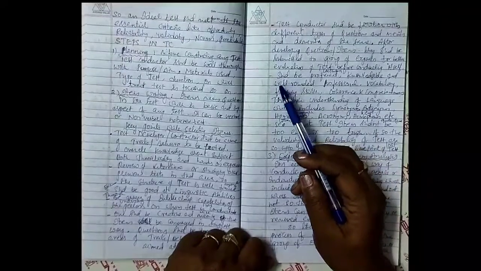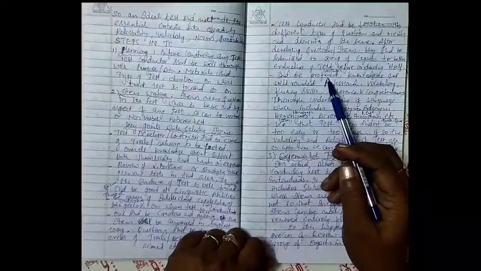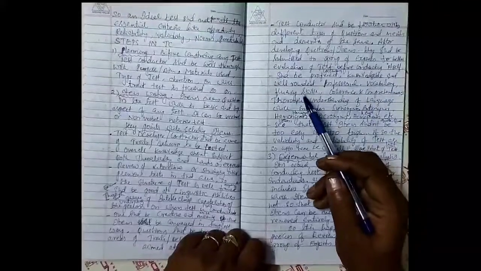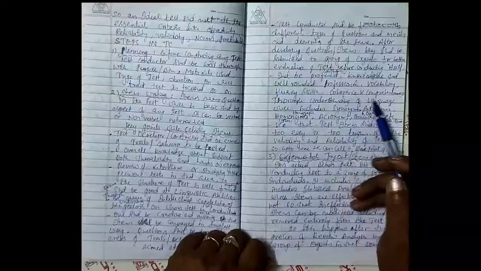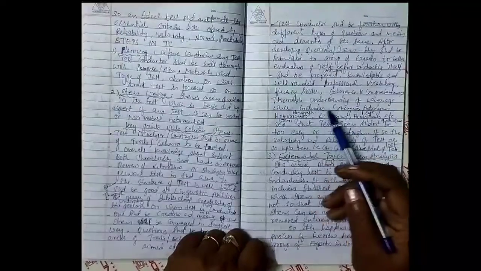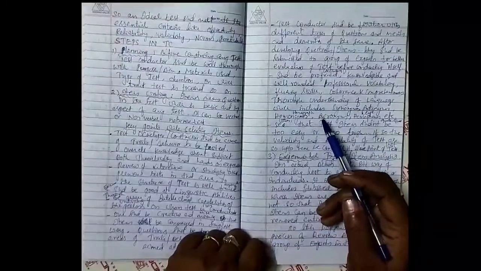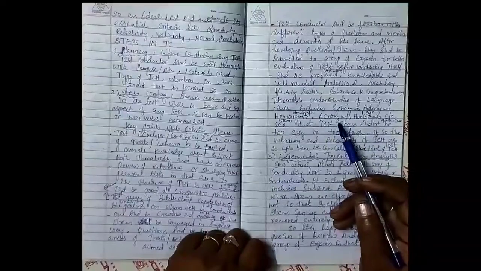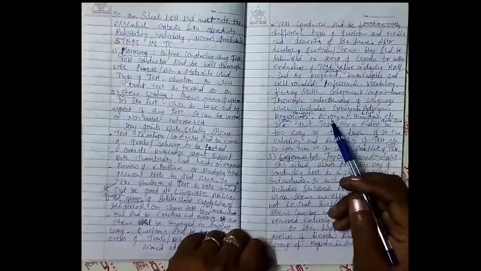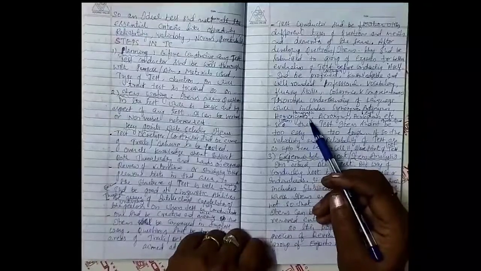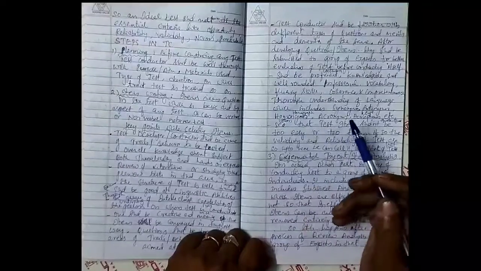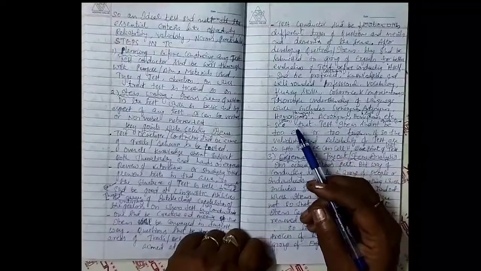The examiner or test conductor should be a proficient, knowledgeable, well-rounded professional, with vocabulary, fluency skills, coherence and comprehensiveness, and thorough understanding of language, which includes synonyms, antonyms, homonyms or homographs, acronyms, homophones, etc. Here is one example. Homonyms means what? We will have the same pronunciation and even the same spelling.